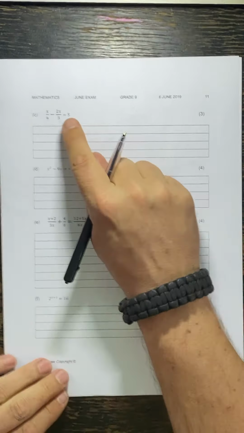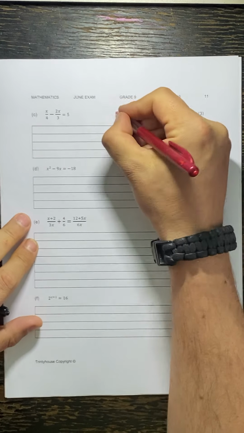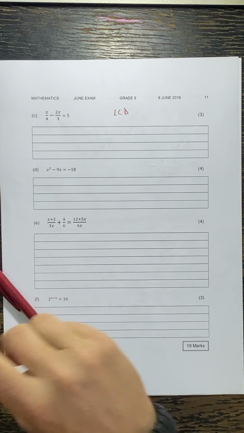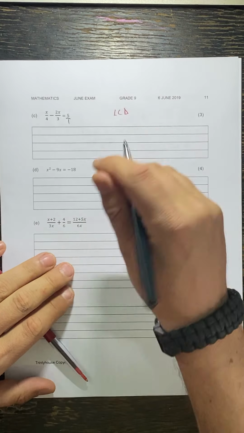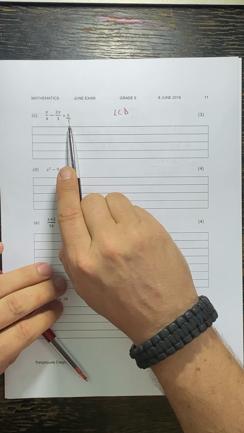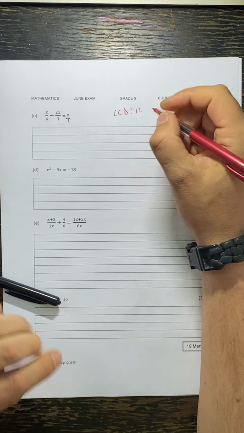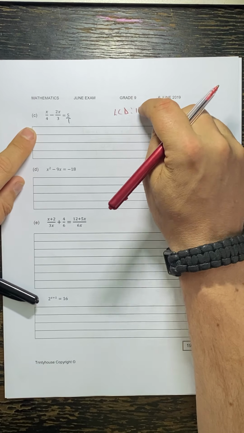Right, now with this one over here, we need to find an LCD, and remember that this is over a secret 1. So we're looking for the lowest number that 4, 3, and 1 go into, and that is 12. So I'm going to multiply everything by 12.